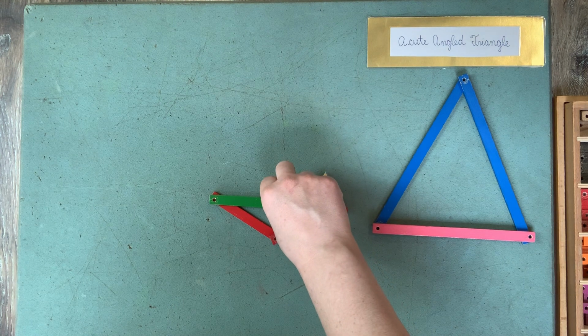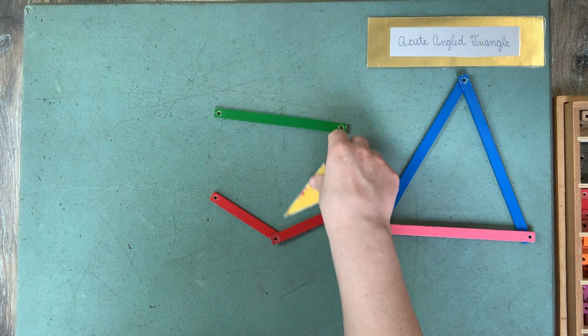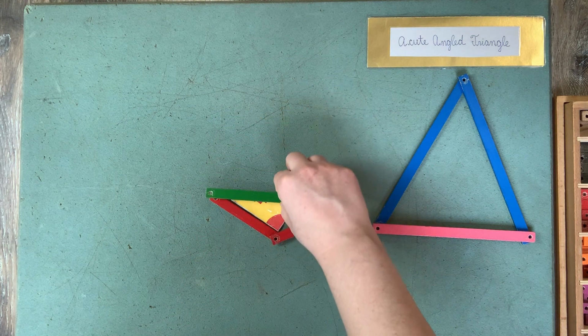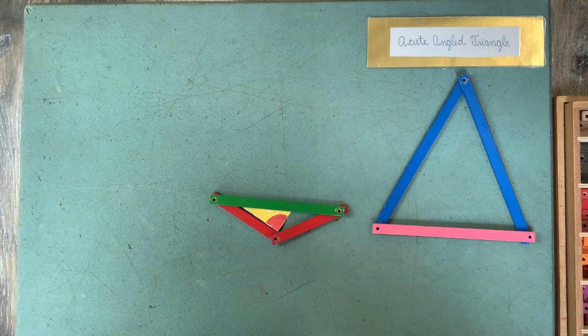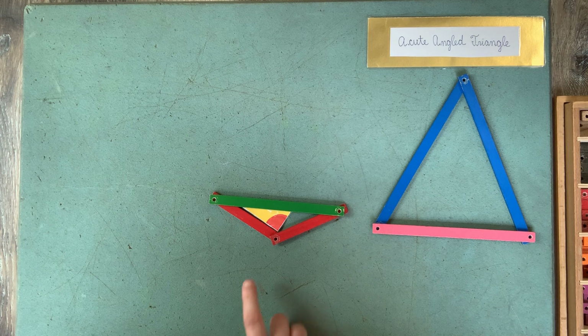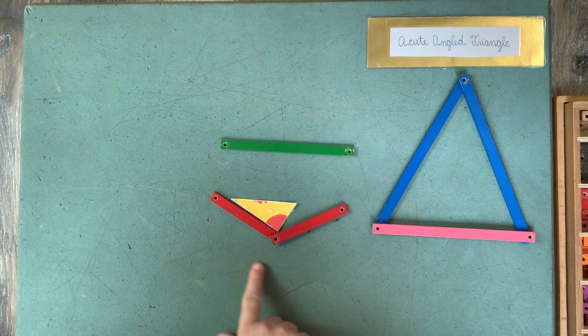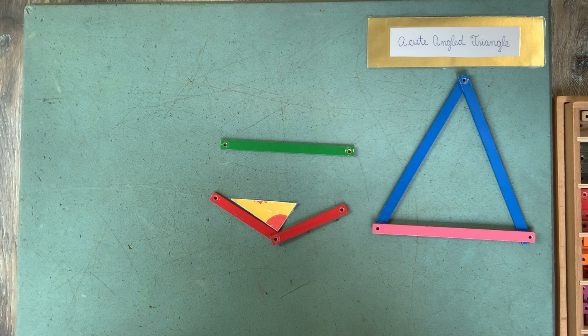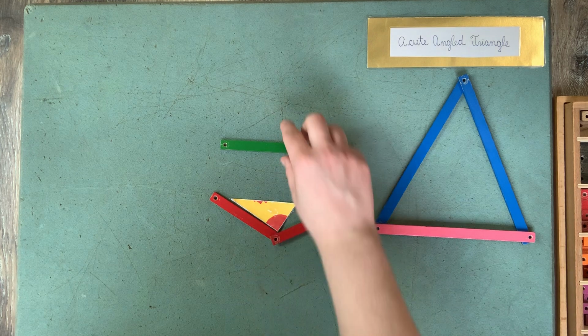So I have two acute angles. Let's try this angle right here. I'll put this back. Oh my goodness. Yes, these two red ones right here, that is definitely larger than 90 degrees. So we call that an obtuse angle.